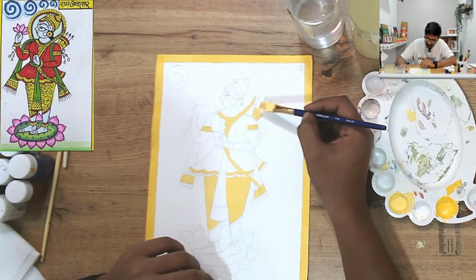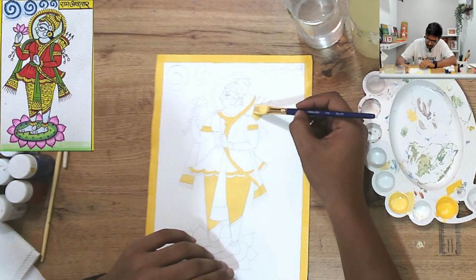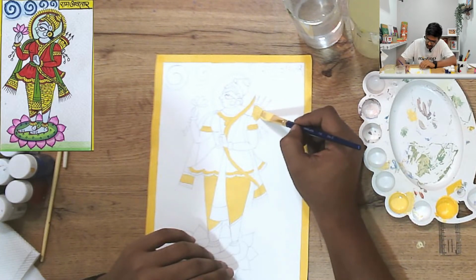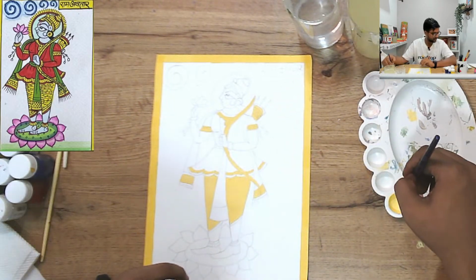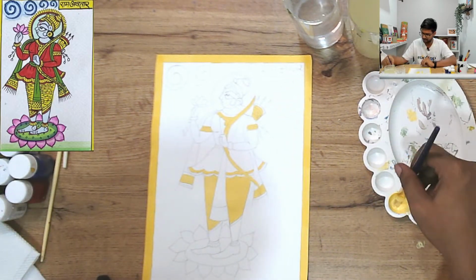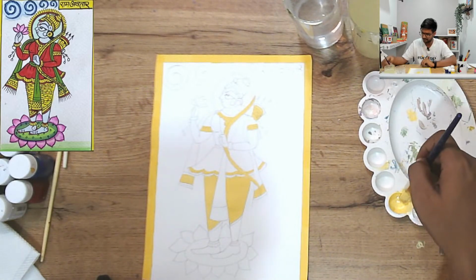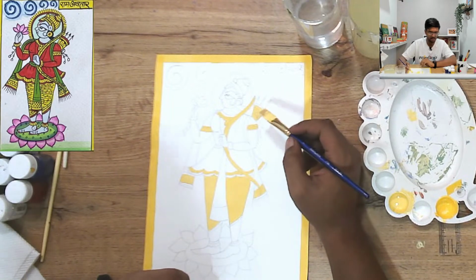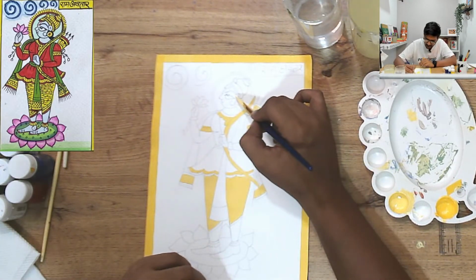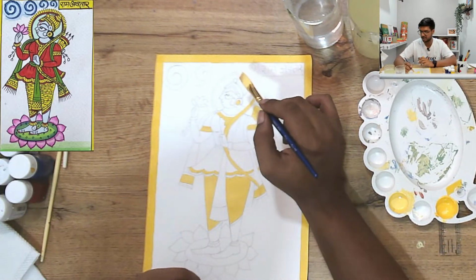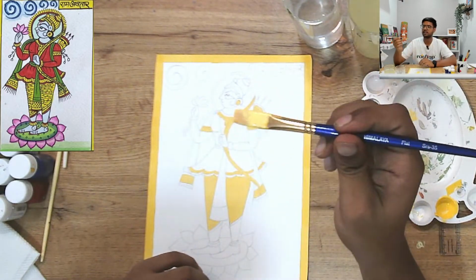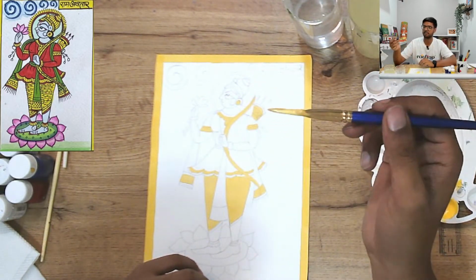I think we can go a bit higher as well. Like that. Retake our paint again. If you feel that your paint is drying, then you can always add more water to it. But if you do add water, make sure that it's not too watery also. You need some sort of thickness to it. It shouldn't just drip out of your brush.